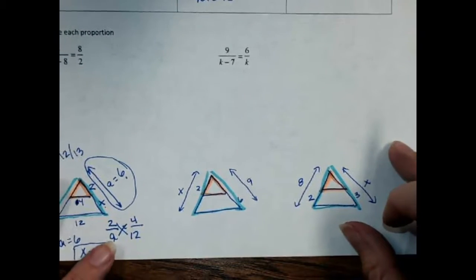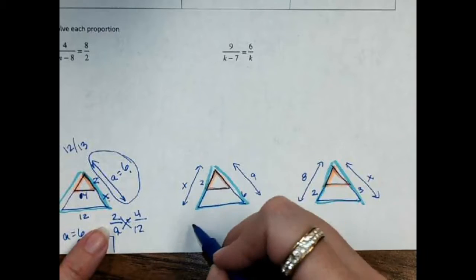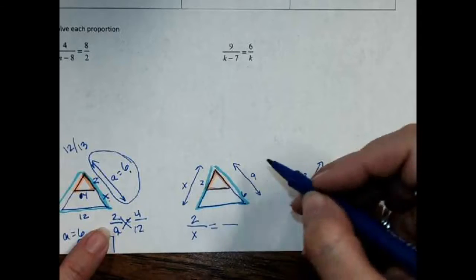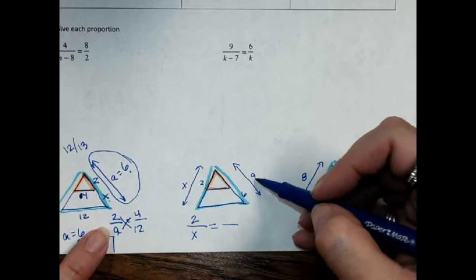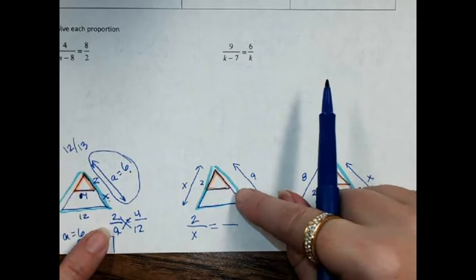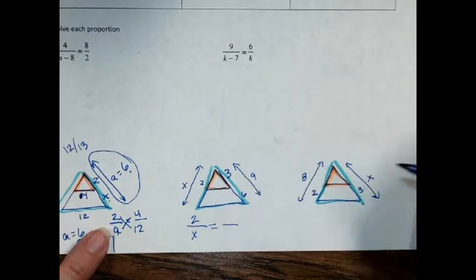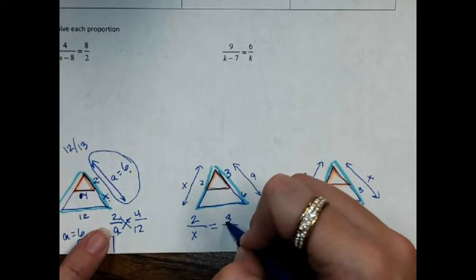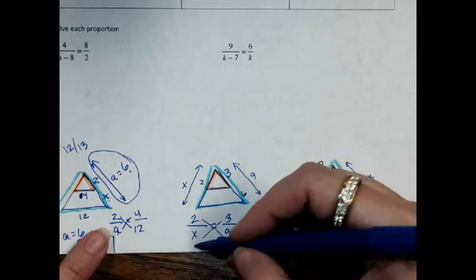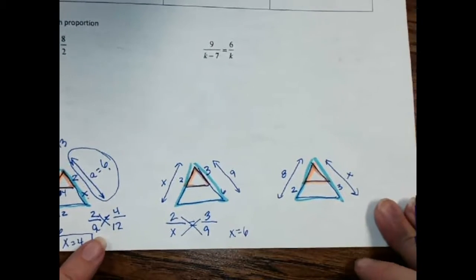Okay, this next one, here, it tells me 2 goes with X. 2 is the orange part, X is the big part. But the mistake that's easy to make is to say 6 over 9. But notice that the 2 here is at this little triangle, and the 6 is here at this bottom part. So first I have to subtract to find this side of the orange one is 3. So that's 3 over 9. If we cross multiply, we get X is 6 on this one.